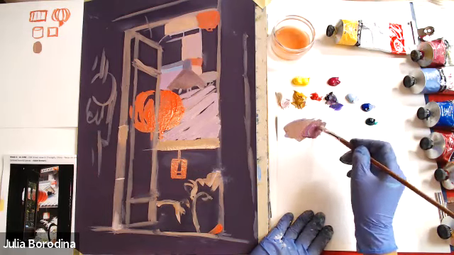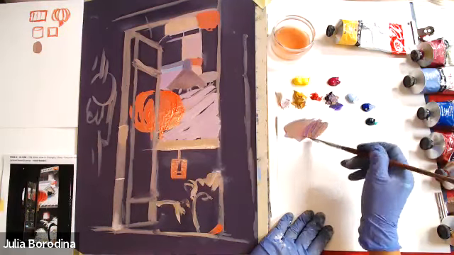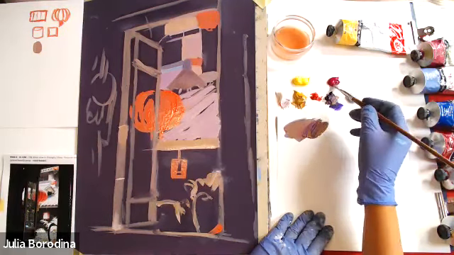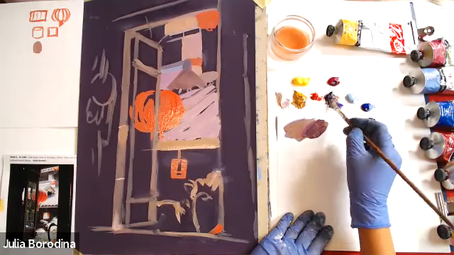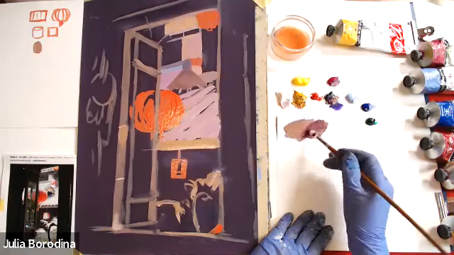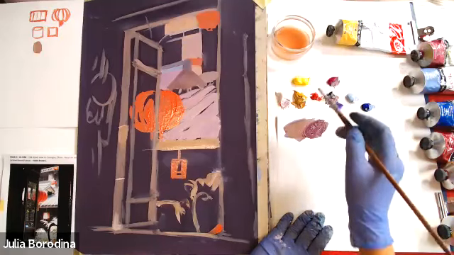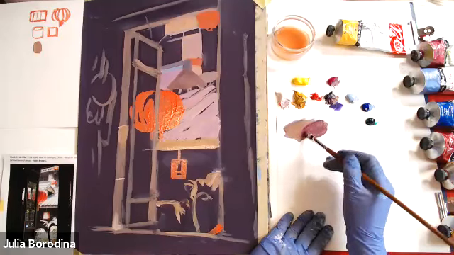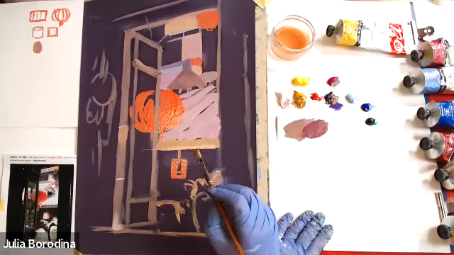So within the same colors, with a little bit of ochre, but I want to make it a slightly darker version of it, slightly warmer version because of magenta. Okay, so that's quite an exciting brownie color.